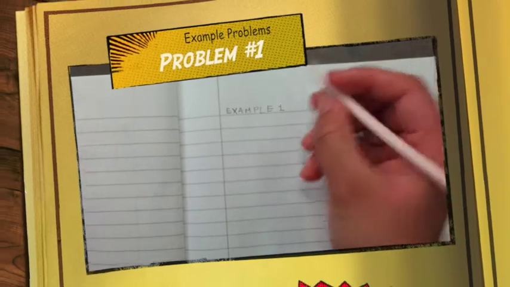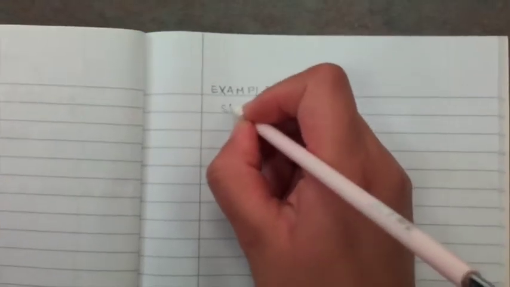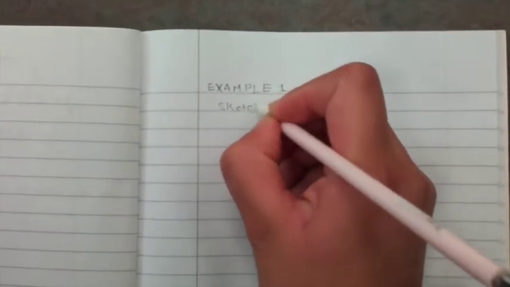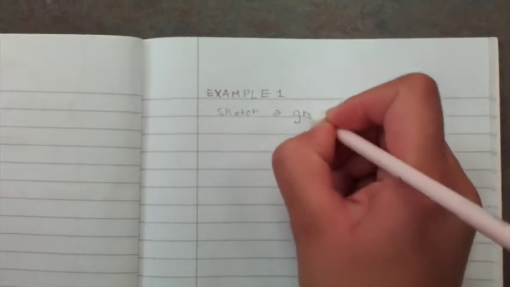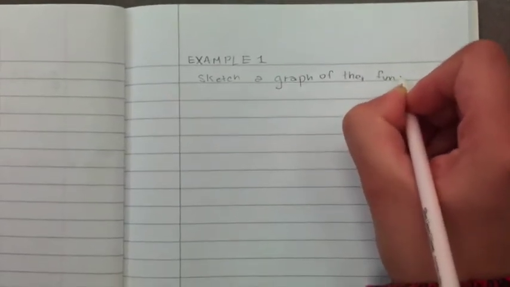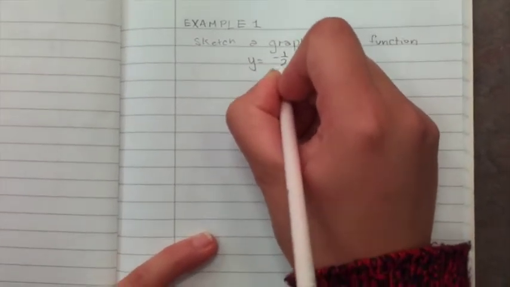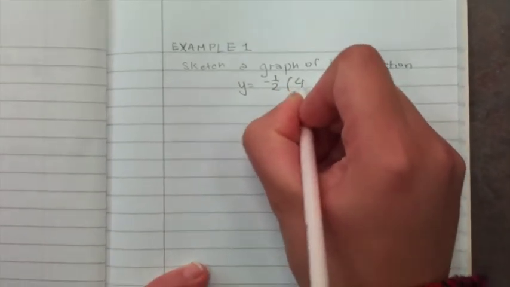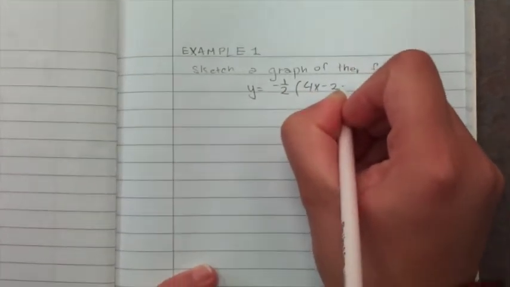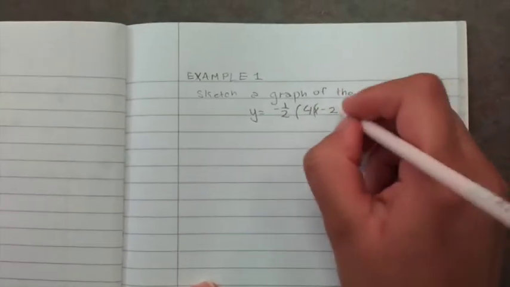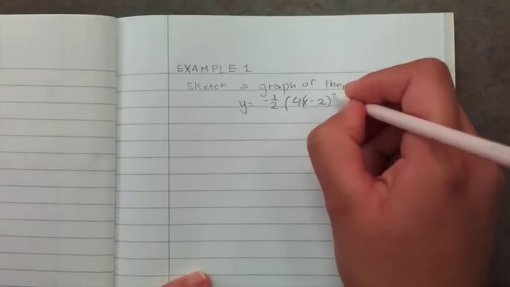Example 1 is sketch a graph of the function y equals negative 1 over 2 times (4x minus 2) to the power of 3 plus 1.